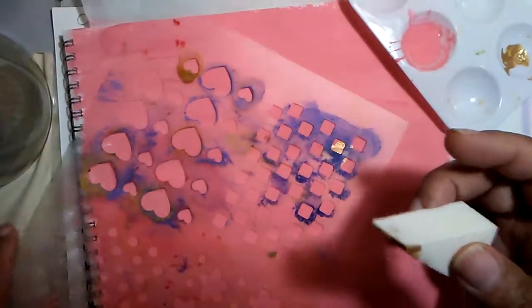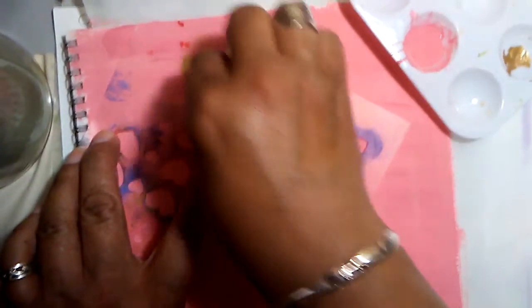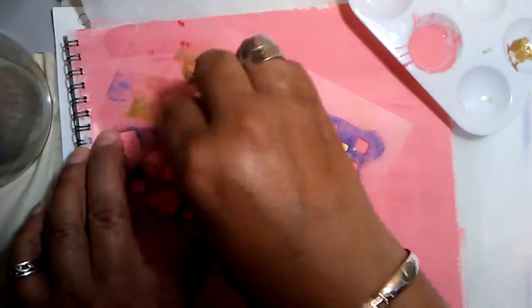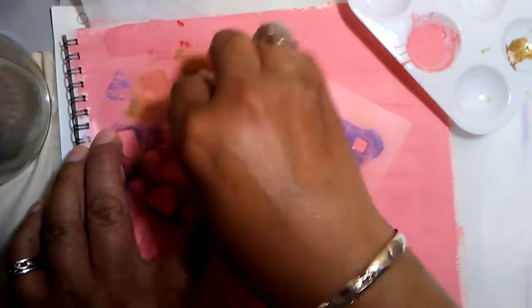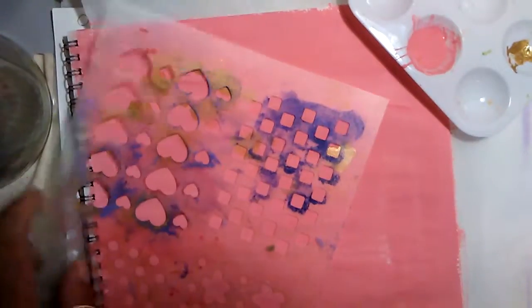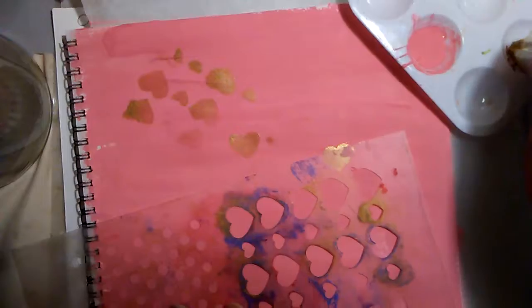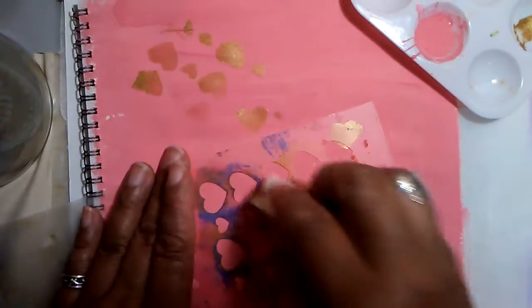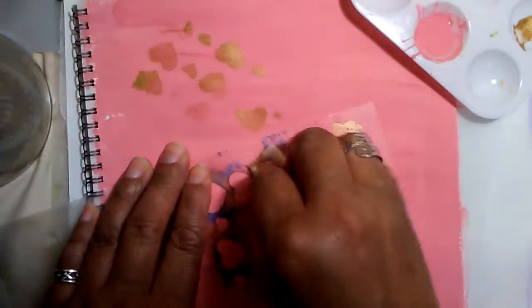My workspace is small. Okie dokie. And put some down here.